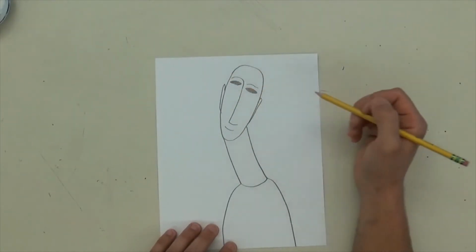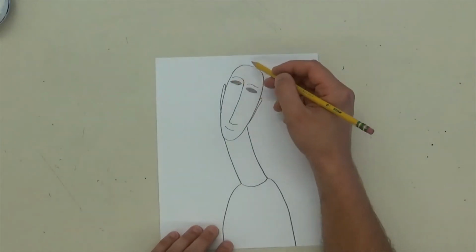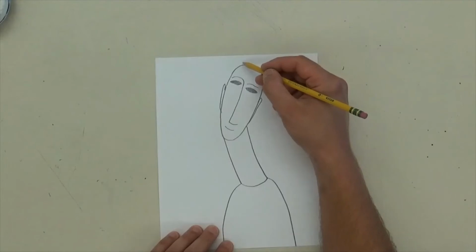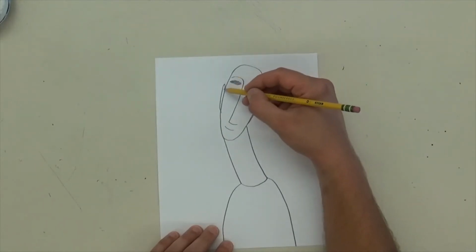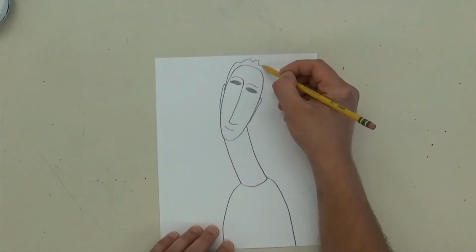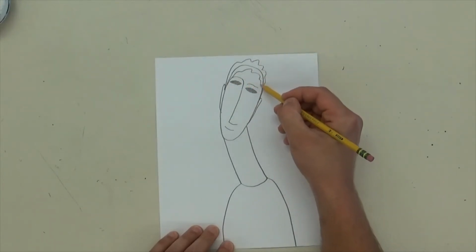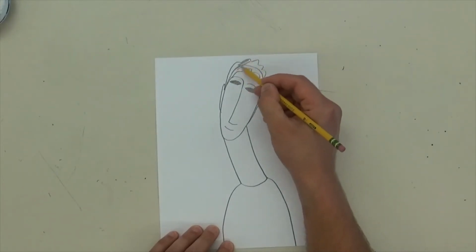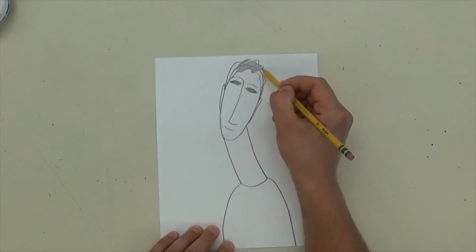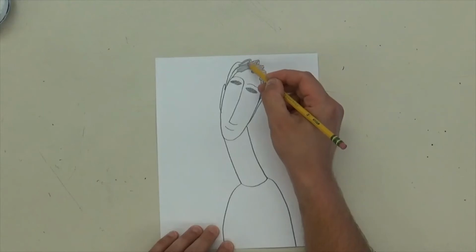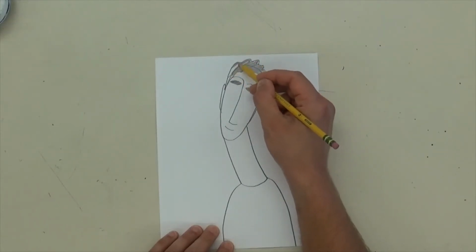And then the hair. When you draw a portrait, it goes above and below the top of your head. It's going to look strange if you just go above or just below it, so you do both. I'm going above the top of my head and underneath it a little bit. And then I can shade it in. You could also color this in, but you don't have to. If you have paint, you could paint this in. You could even paint this whole portrait.